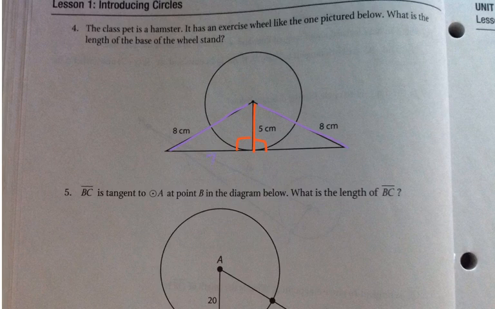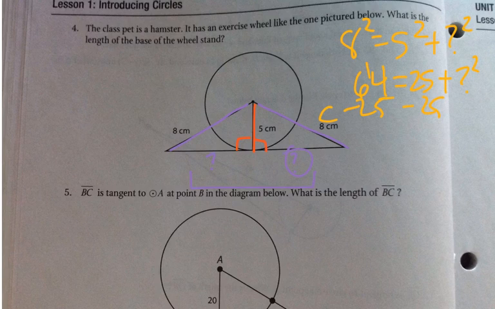So it means these are going to be the same side length. If we just double whatever we get for this side length, that's going to give us everything. So once again, we use the Pythagorean theorem. So that's my C. So 8 squared equals 5 squared plus something else squared. So 64 equals 25 plus something else. Subtract 25, and we get 39 equals our question mark squared.